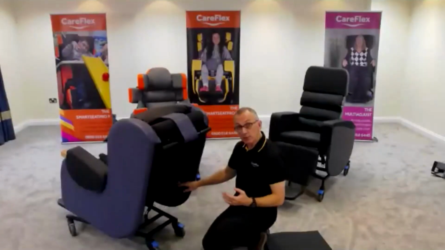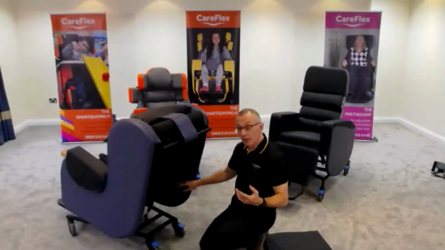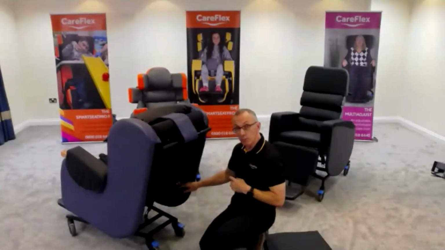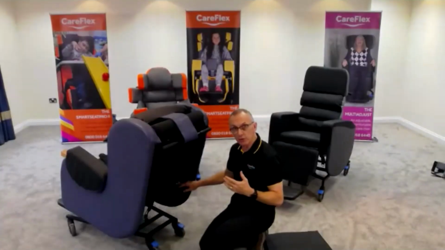So if you have a chair that you're looking to reissue in your community loan store, or perhaps a chair that's not been used for a while in your care home, give us a call and quote the serial number. We can give you the exact specification of the chair, and an indication of how it can be used and adjusted to suit the needs of your client, your patient, your service user.